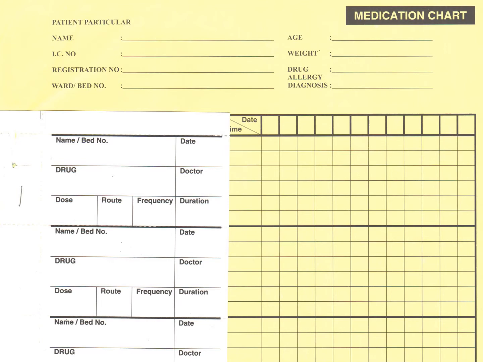There are two sections in this medication chart. One is a self-carbonized medication chart, which is yellow color. Another one is the actual prescription, which will be sent to the pharmacy department for them to supply the drug.